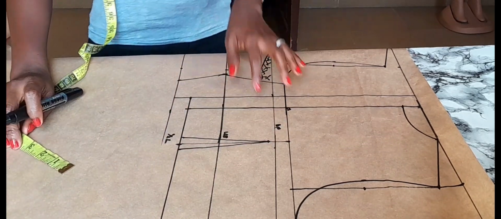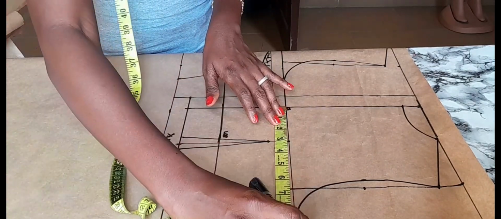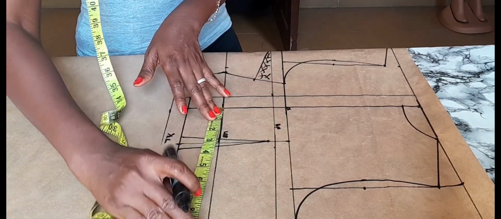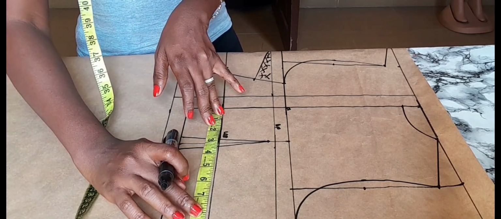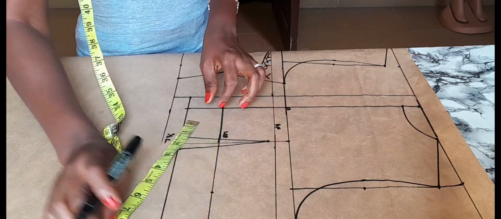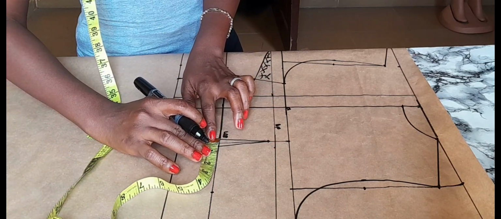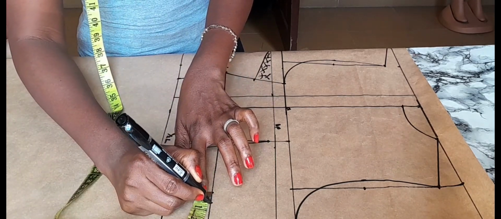Now we'll take our horizontal measurements. We already took our bust measurements, so let's take our under bust measurements. Your under bust, you divide it by 4. Mine is already divided by 4, so that's what it gives me. And then I'll also measure the dart, but then place it back here.